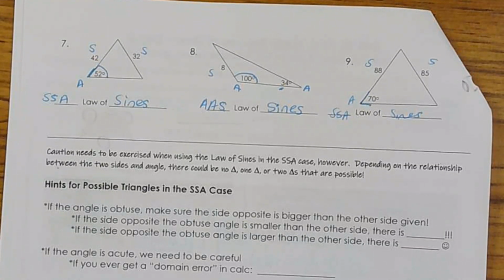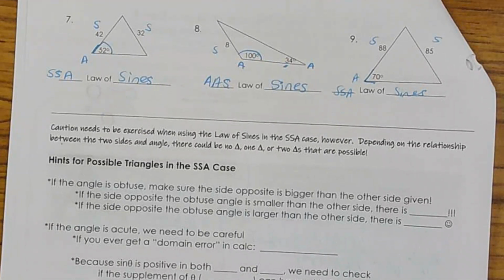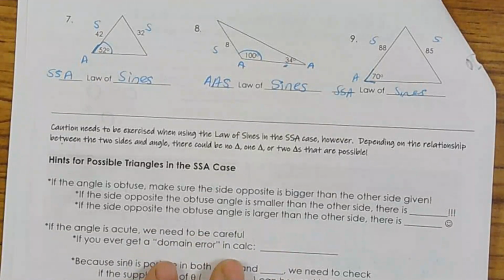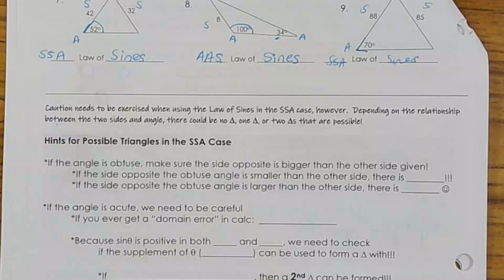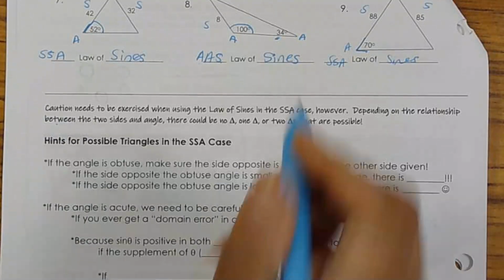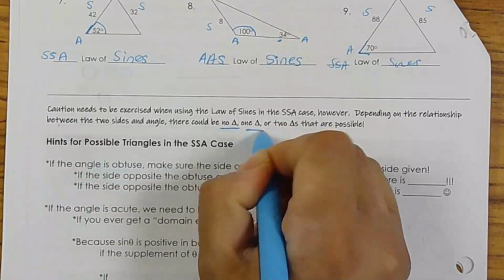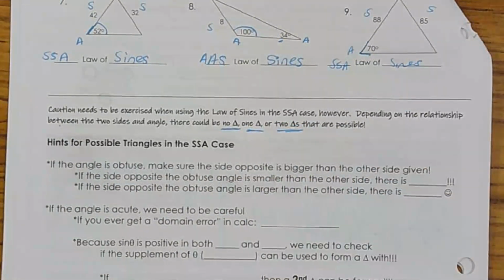All right, so moving ahead now into focusing on the SSA case specifically. We've seen all the different options with the triangles, but we're still working with law of sines. And it says here, caution needs to be exercised when using the law of sines in the SSA case, however, because depending on the relationship between those two sides and an angle, sometimes you're going to see no triangle, one triangle, or two triangles that are actually possible. And the diagram won't show that. That's just something we need to be able to come up with, so let's try to figure out how we're going to decide that.